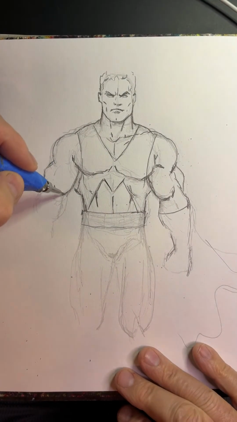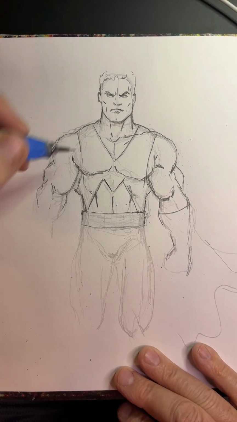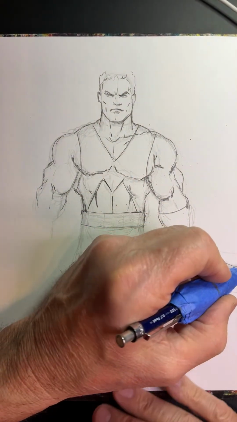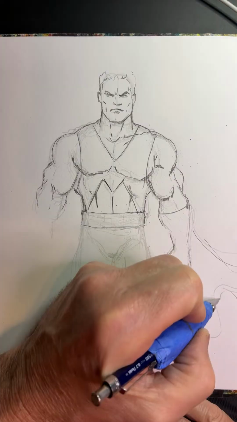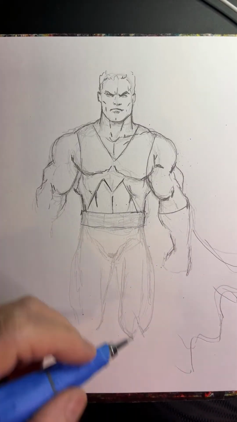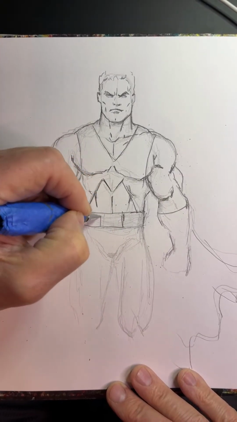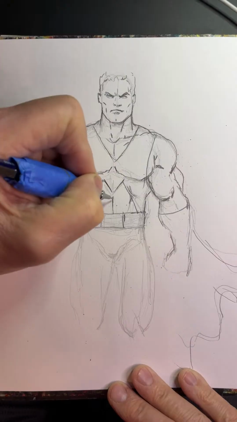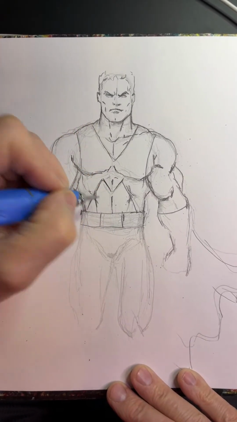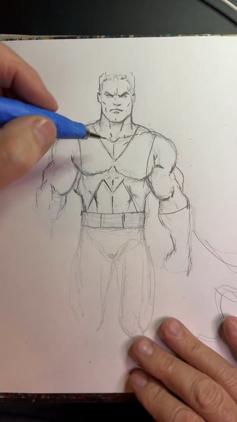Yes, this is a community creation. Everybody working together to generate one mighty superhero.